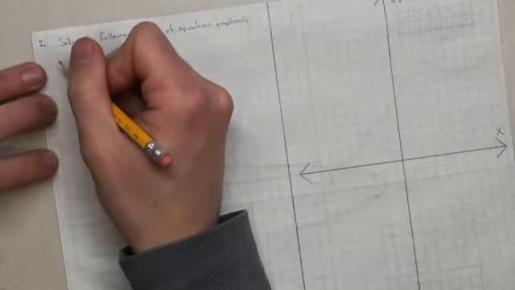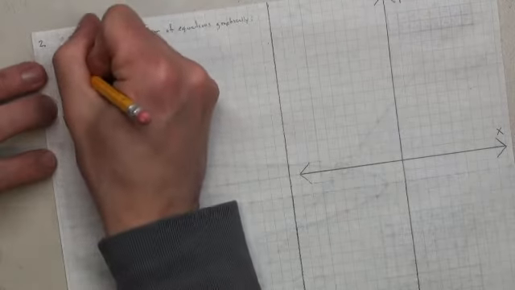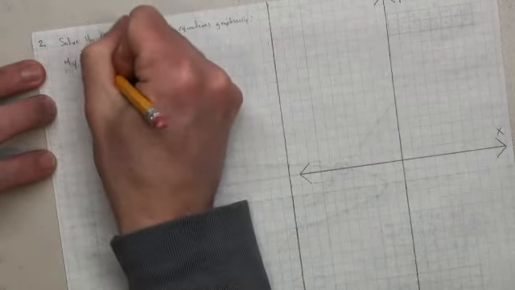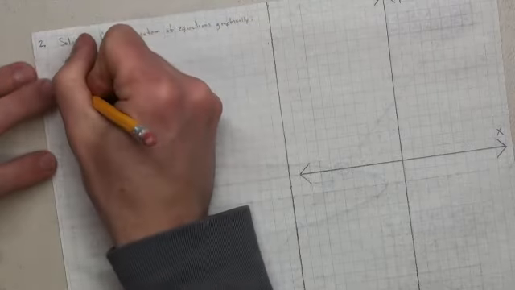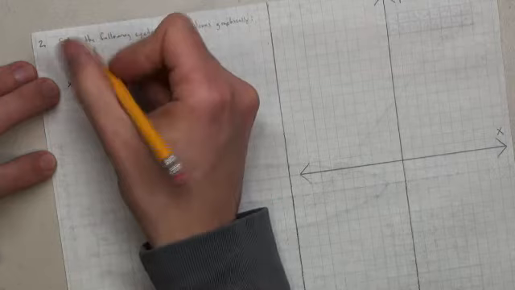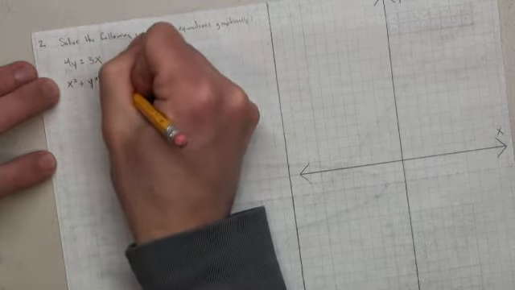And they gave us two equations. The first one is 4y equals 3x. And the second one is x squared plus y squared equals 25.